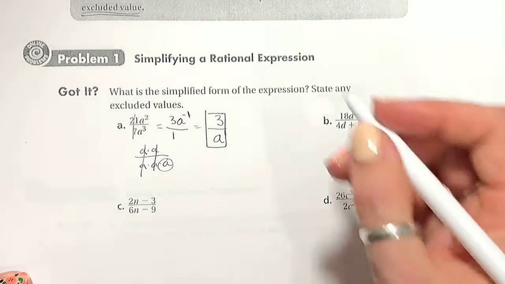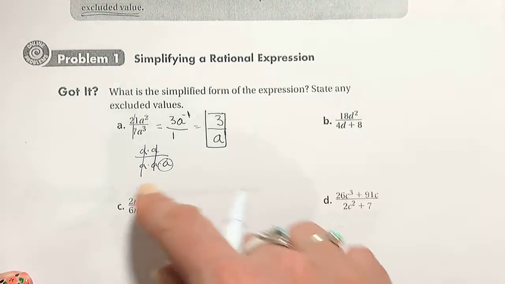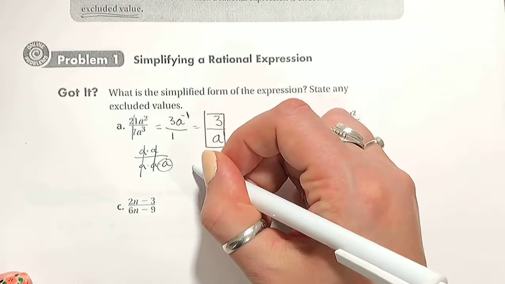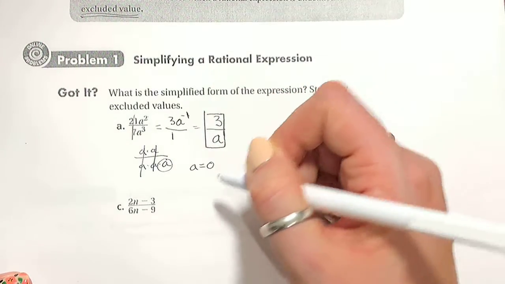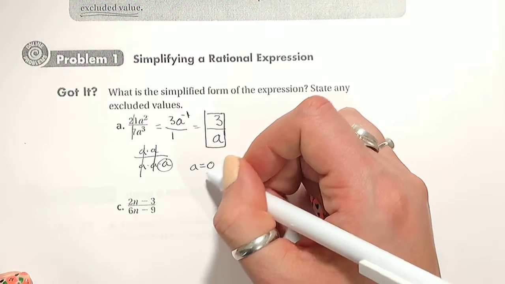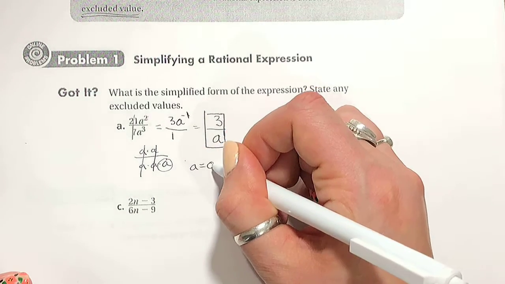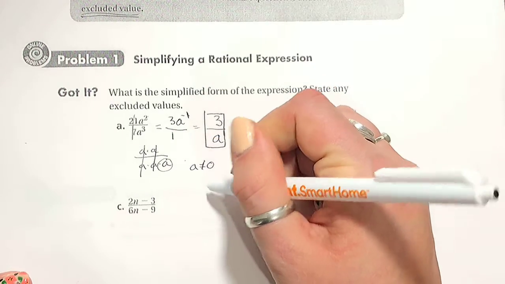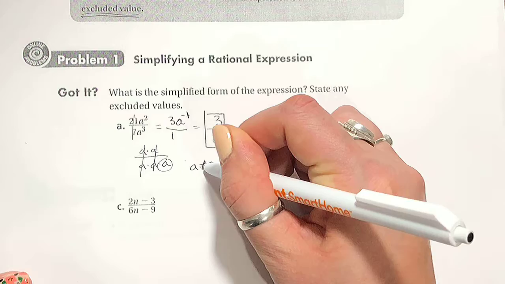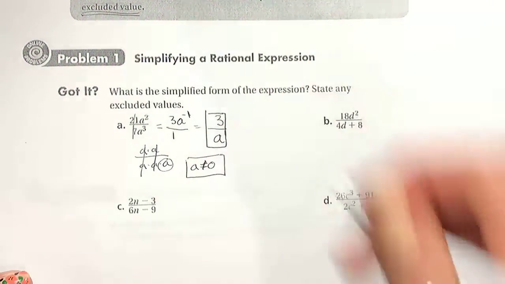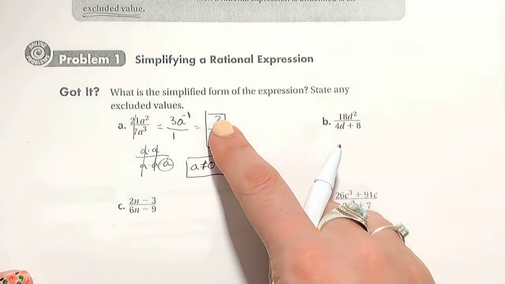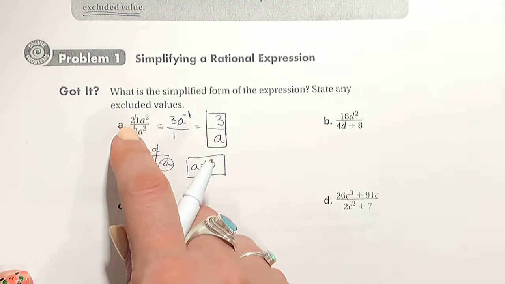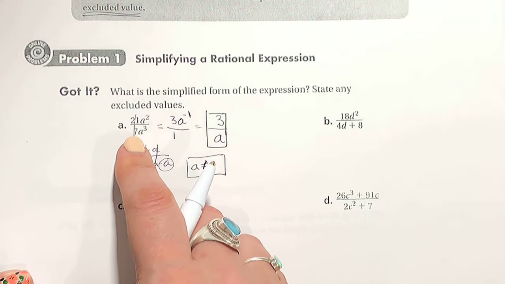And then we do want to look at our excluded values. So we want to know what would make that denominator equal 0. And so whenever you have a monomial, it's kind of easy. The only thing that will make it 0 is if a is 0, since that's really the only thing in the denominator. So we would want to say a can't equal 0. So when you do your little equal sign, you're going to put the little slash through it to say a cannot equal 0. And that would be considered your excluded value, so we can't divide by 0 with it. So you have your simplified fraction and then your excluded value, so kind of 2 answers to this question.